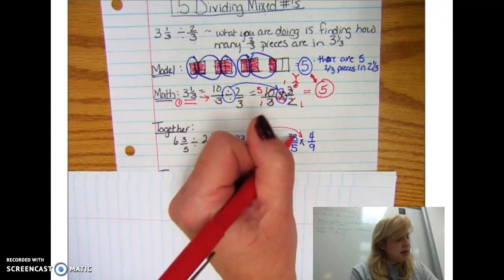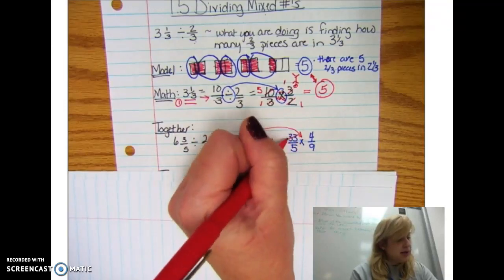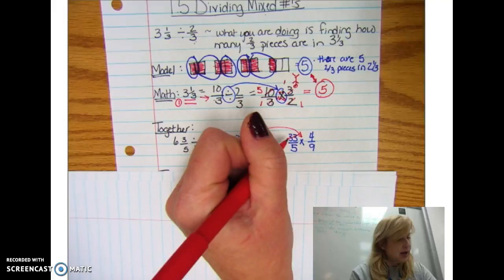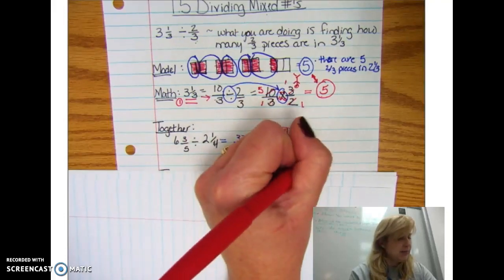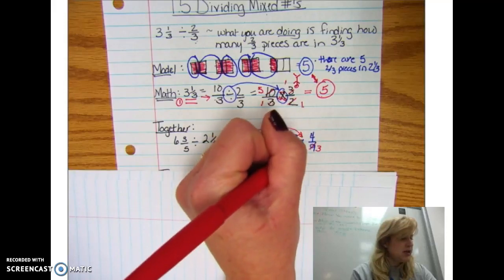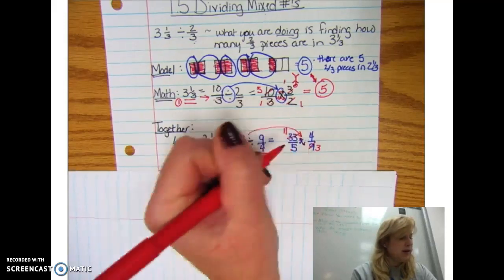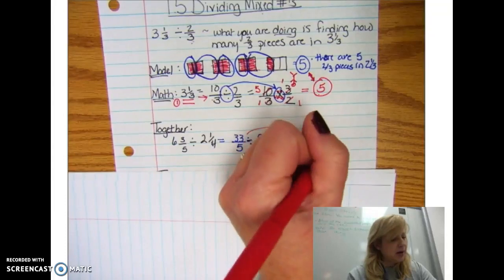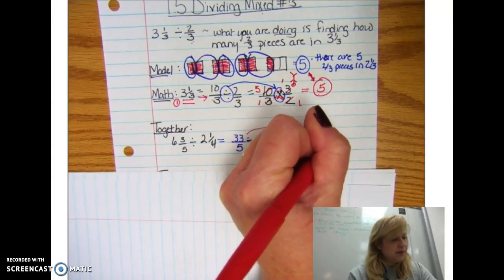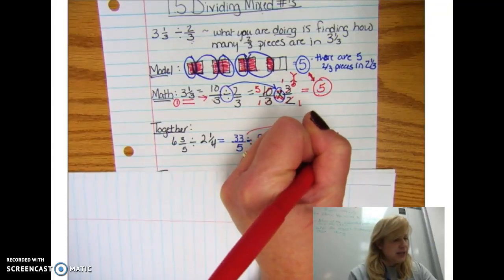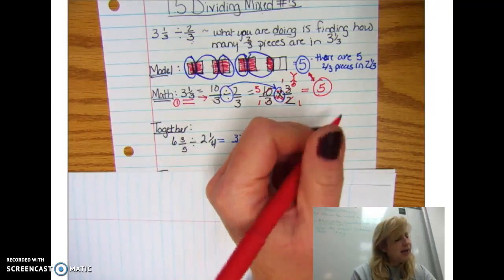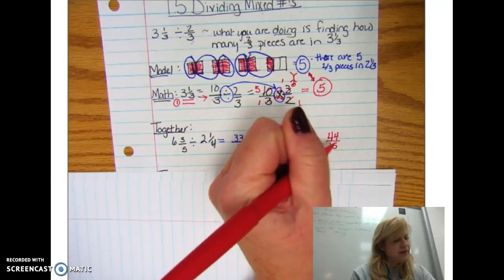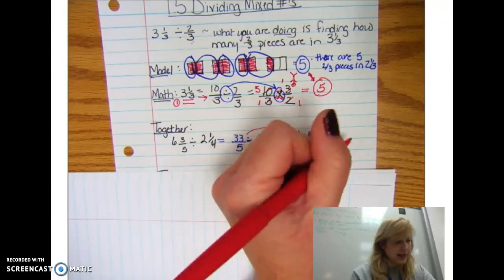So this one, I know that 3 will go into 33 11 times, and 3 will go into 9 3 times. You cannot ninja star reduce the 4 and the 5, so I will end up with 44/15. Okay, so I can't get 3/15 out of there, although I almost can.